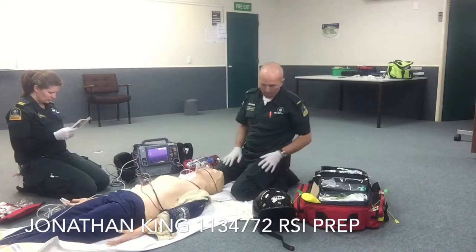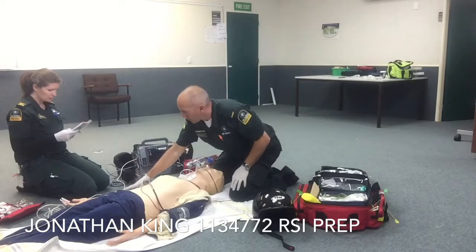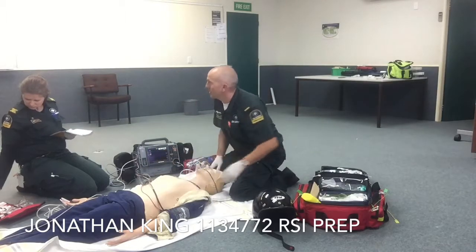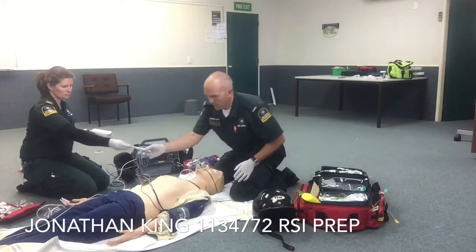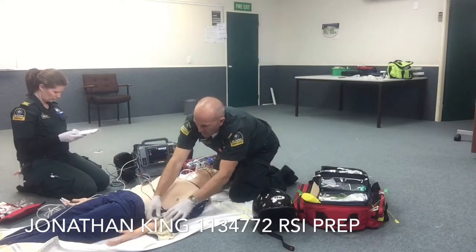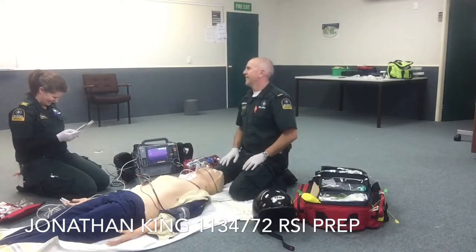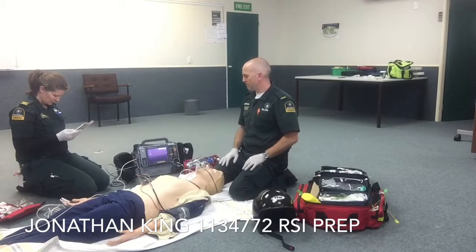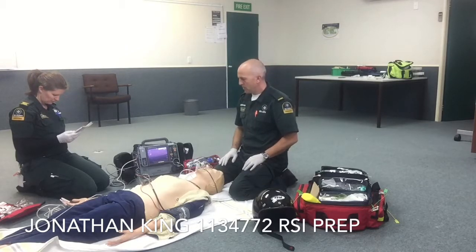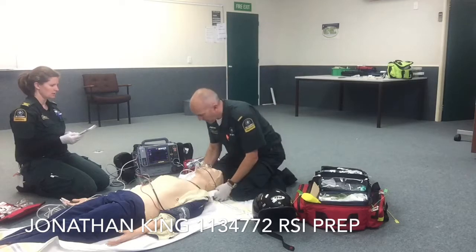Gain IV access, preferably in 2 sites. Okay, do that. We're going to get another one here. Yep, thank you. Prepare a running line of sodium chloride. Yep. Done. So we've got that line running. Position the patient for optimal airway control. For example, consider placing a folded towel under the head. Folded towel is under the head.